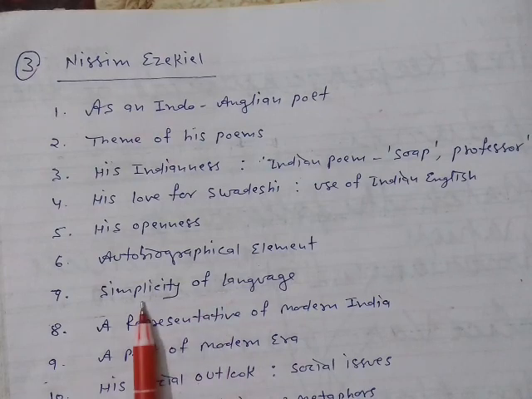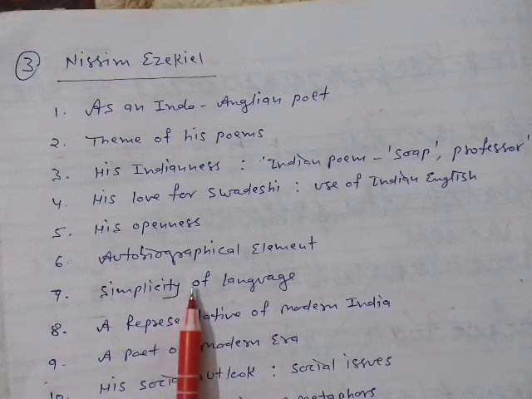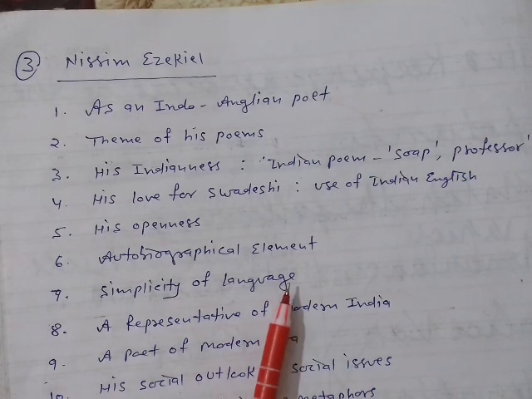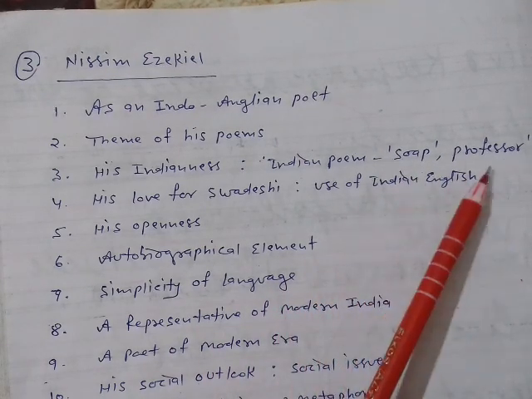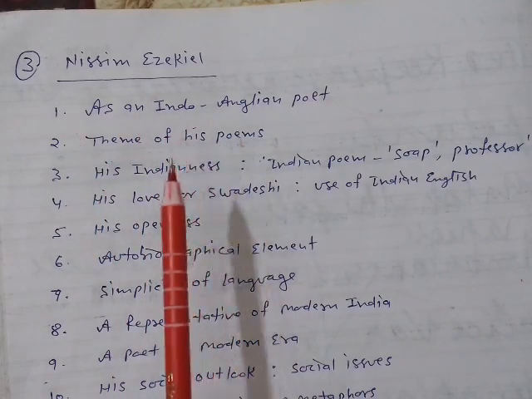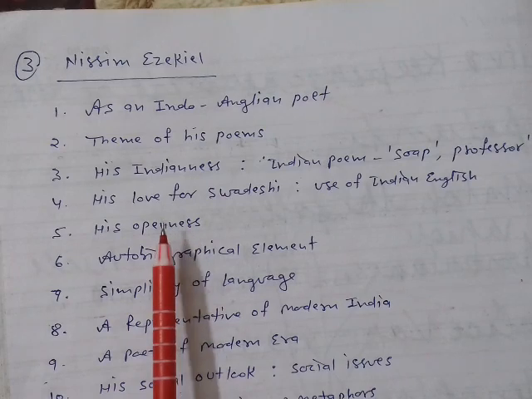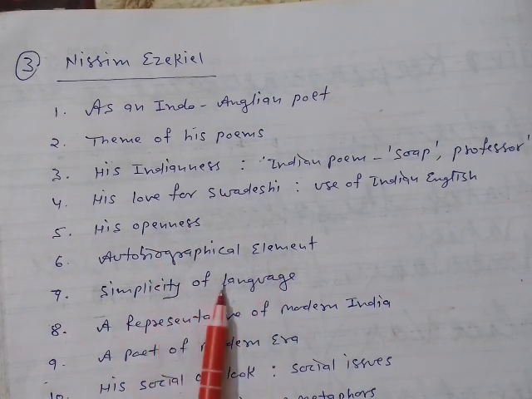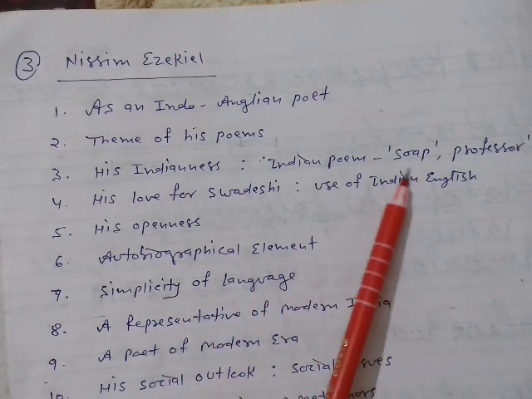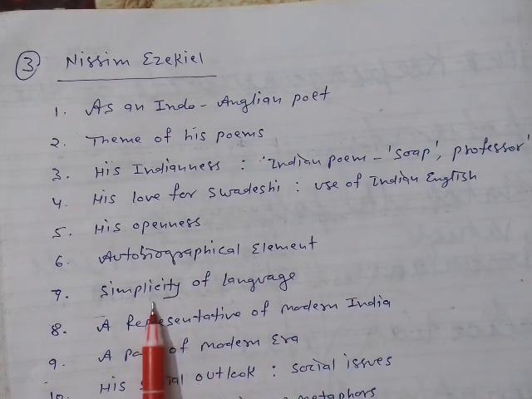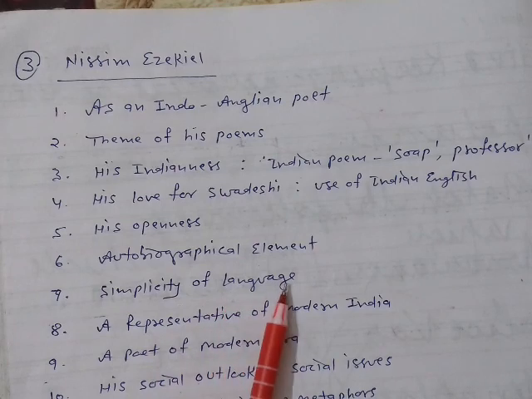This heading is so important that it can help you in any kind of poem, in any kind of question, whether you are being asked about Soap, about Professor, about Nissim Ezekiel, because there is the main poetic quality of Nissim Ezekiel, that he always used a lot of simple language. Simplicity of language can be seen very well, can be observed in Soap, okay, and in Professor also. So this heading is also very important for you, simplicity of language.